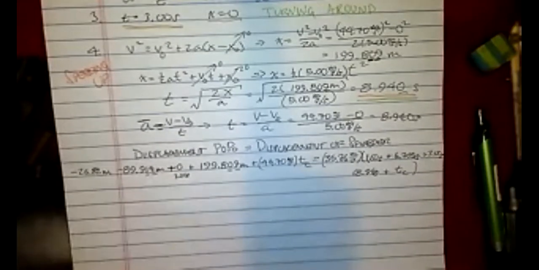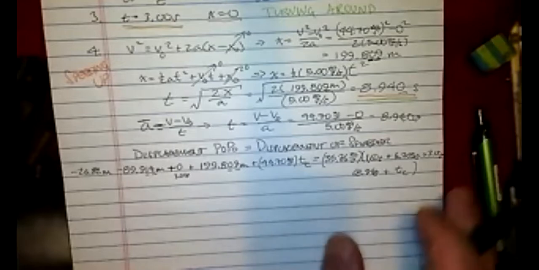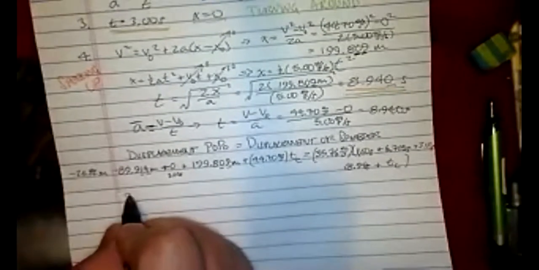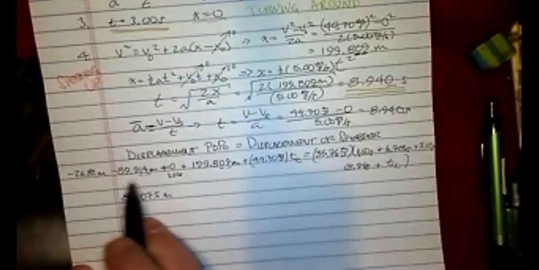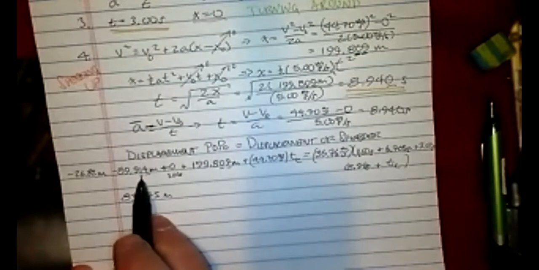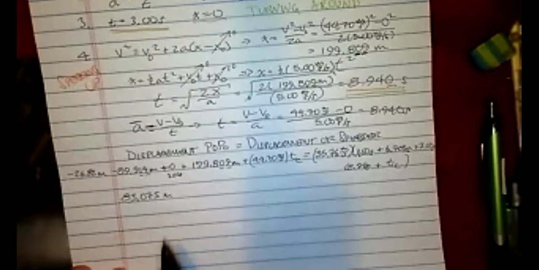Okay. So if we combine like terms, then what we'll get is 83.075 meters. Notice I'm adding up all of these. The least precise number only has one sig fig or one decimal place. So these last two are doubtful.